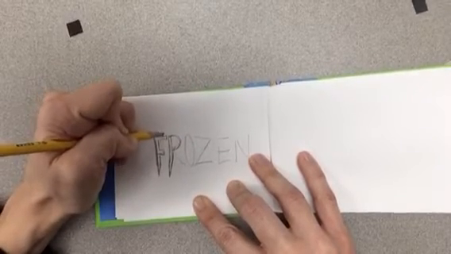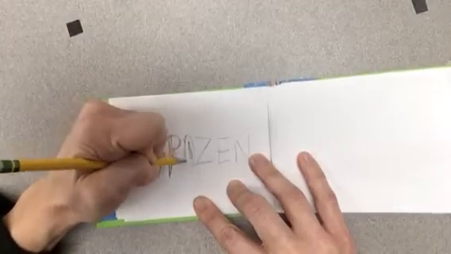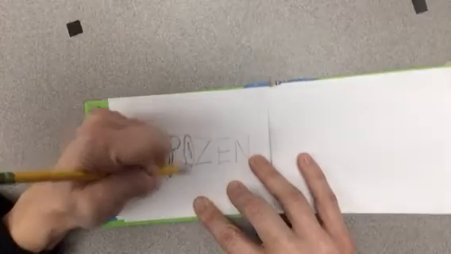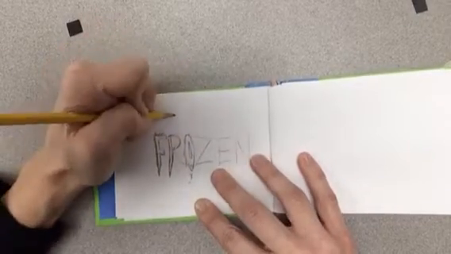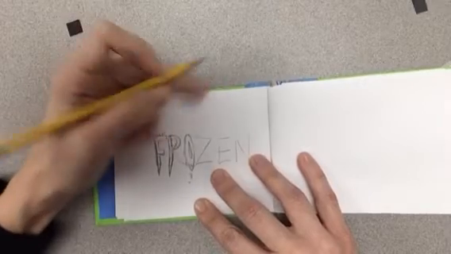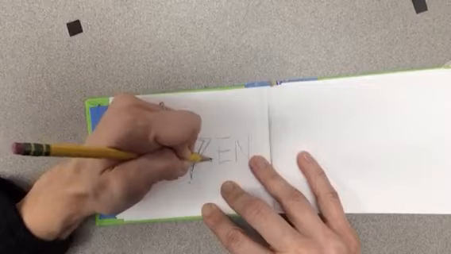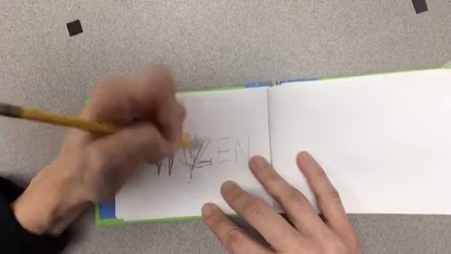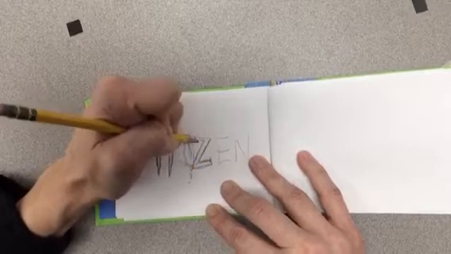And maybe we'll have some frost here. And maybe it's kind of dripping icicles, and I can add some snowflakes in there. I'm feeling inspired by Frozen 2 right now, if anyone has seen that.